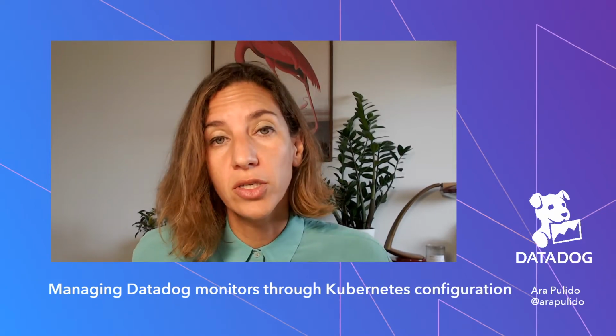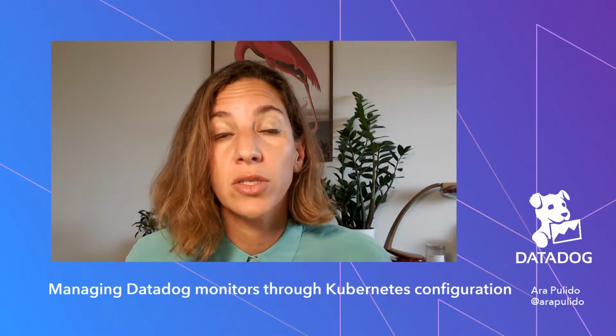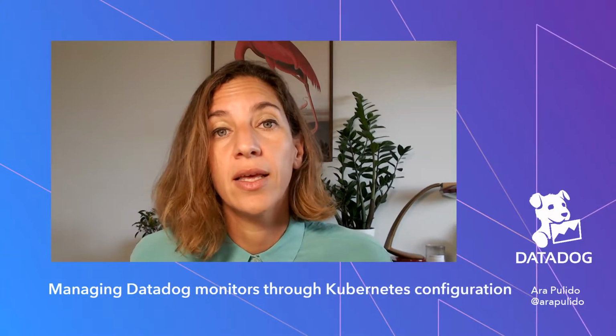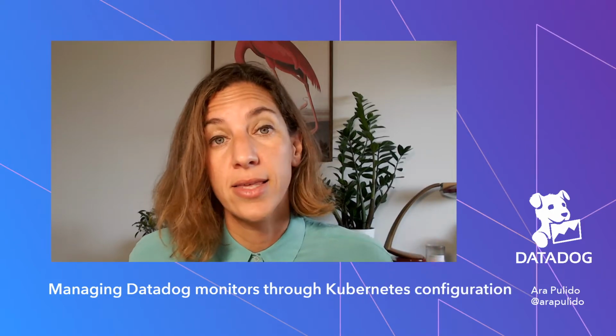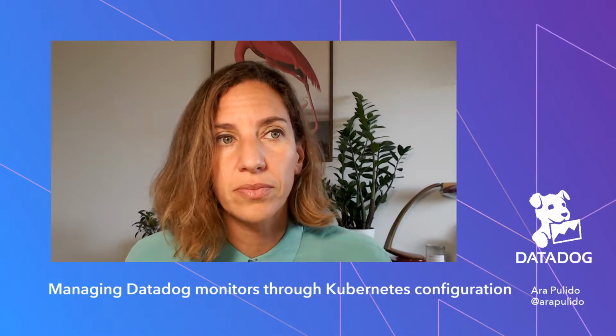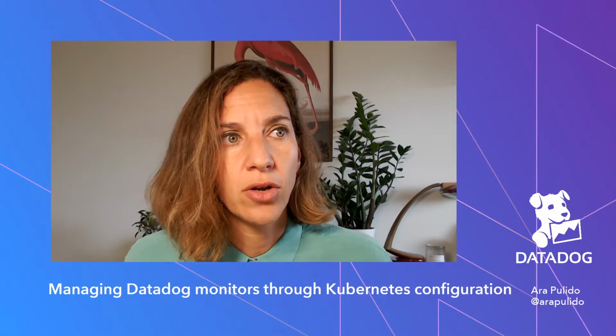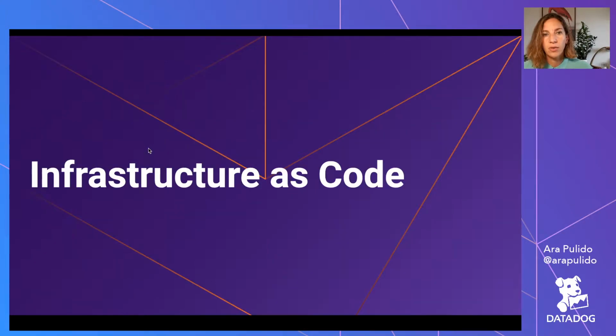So today we are going to be talking about how to manage Datadog monitors, which are basically the alerts that we create at Datadog, as any other Kubernetes object in your cluster. And we are going to be discussing that this comes a little bit from things like infrastructure as code.